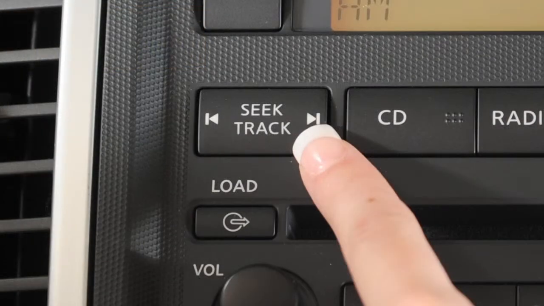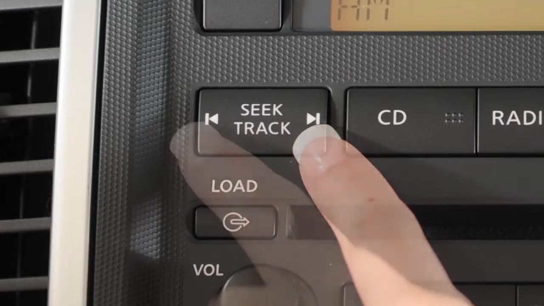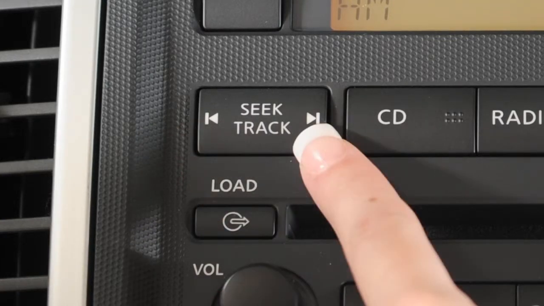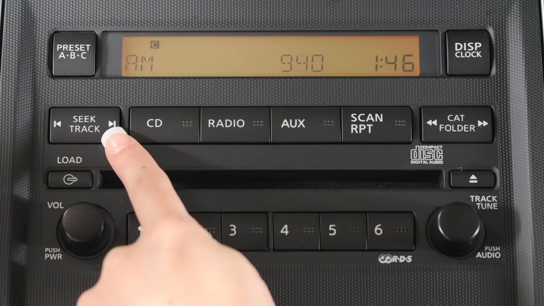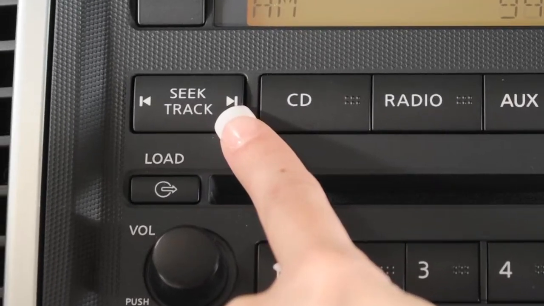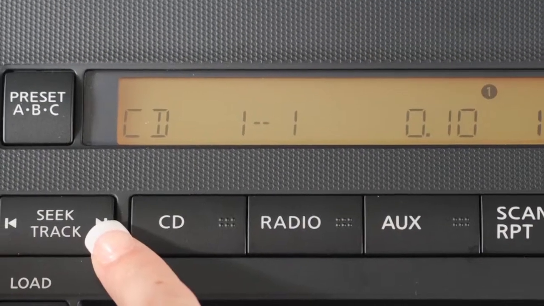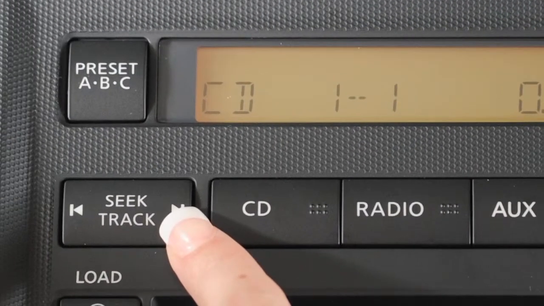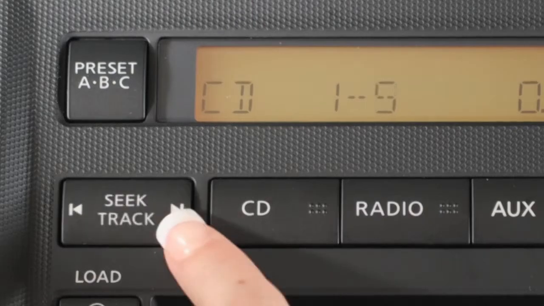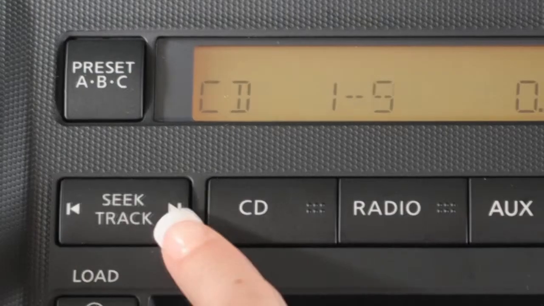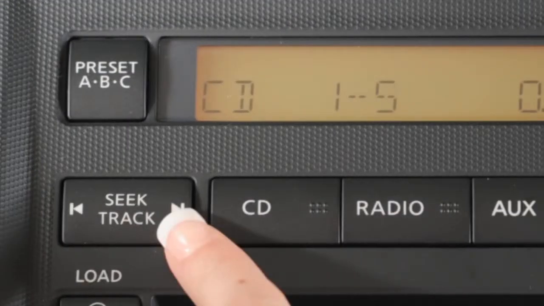To tune and stop at the next broadcast station, press either end of the Seek Track or Seek buttons, depending on your system. On 6-disc models, holding down this button will quickly move through the stations. If playing a CD, use these buttons to skip from one track to another. Press the right arrow to advance to the next track. Press the left arrow and the current track will restart. Press several times to skip forward or backward through several tracks.